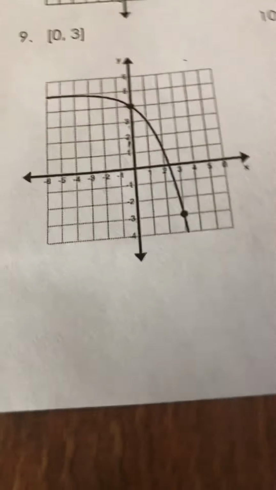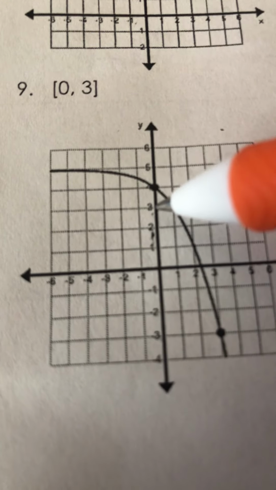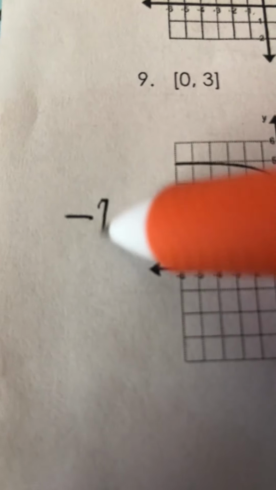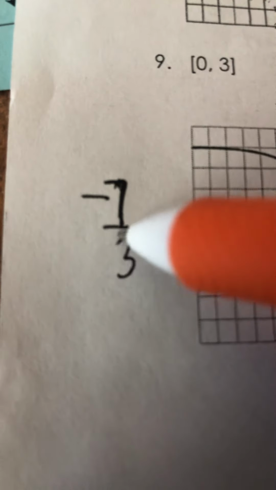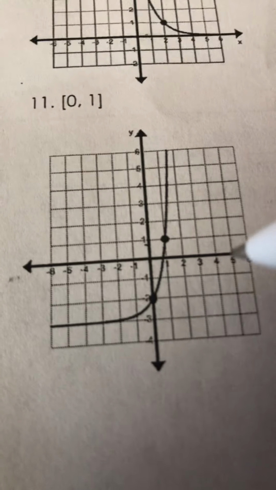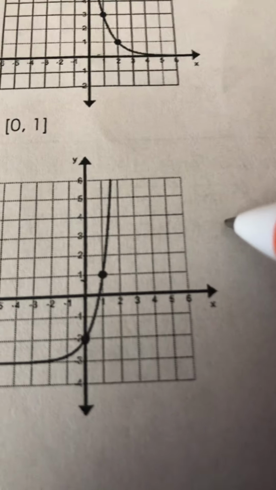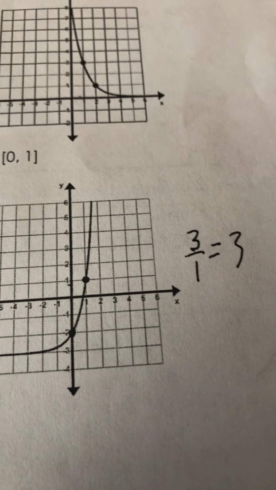Let's try number 9. Now this one's going down. So it goes down in y values, 1, 2, 3, 4, 5, 6, 7. So it's going down 7, and then over 1, 2, 3. So down 7 over 3. That's my rate of change. And then number 11, my rate of change, it's going up 1, 2, 3 over 1. So it's going up 3 over 1, or in other words, 3. That's the rate of change.